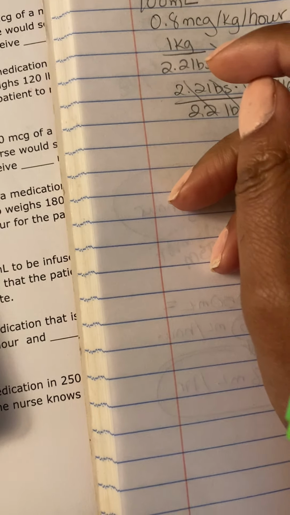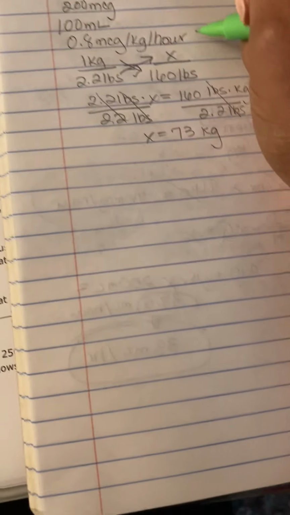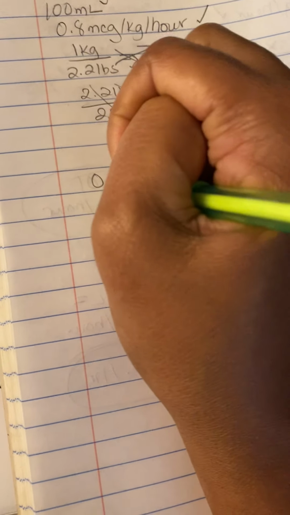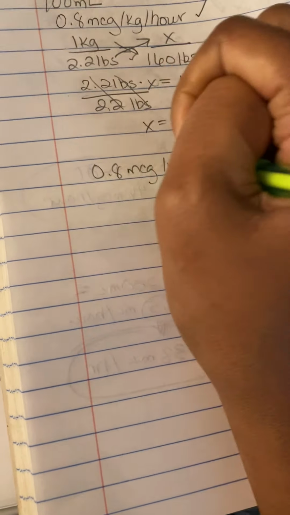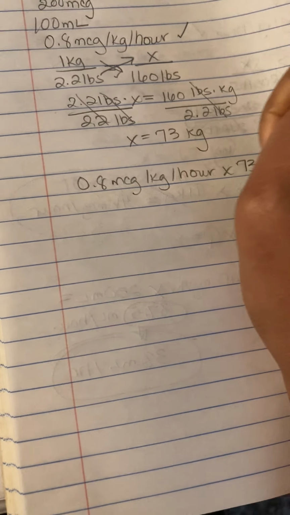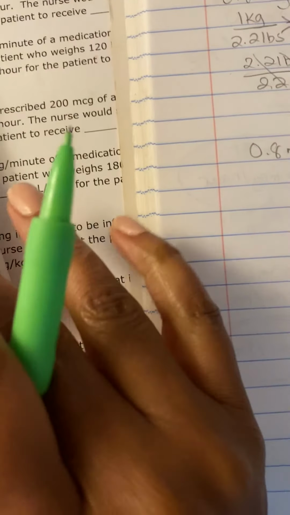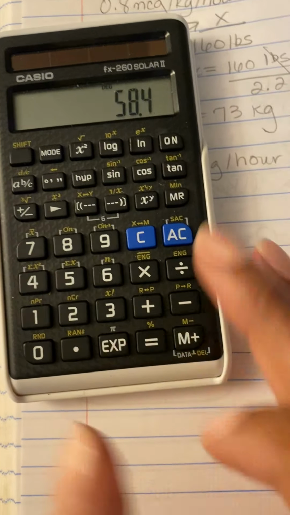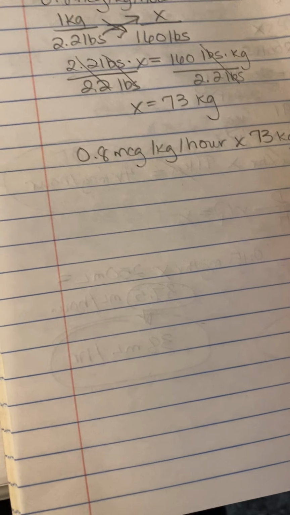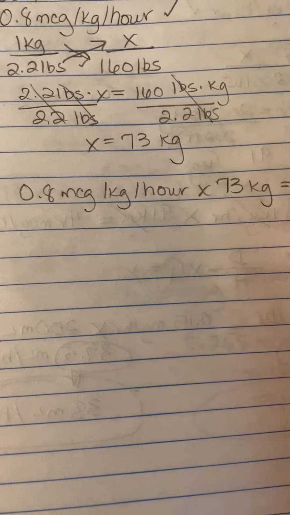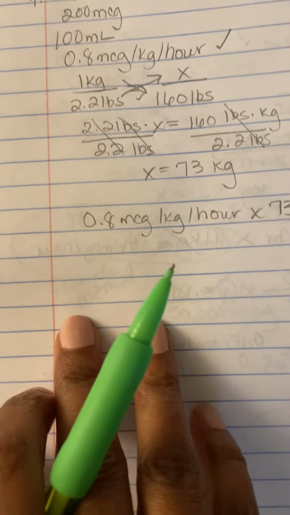We're still on the roll. All right, next, let's look here. So I want you to multiply 0.8 micrograms per kilogram per hour times 73 kilograms. 0.8 times 73 equals 58.4. So that's going to give us, rounded, 58 micrograms per hour. Okay, we're on a roll.